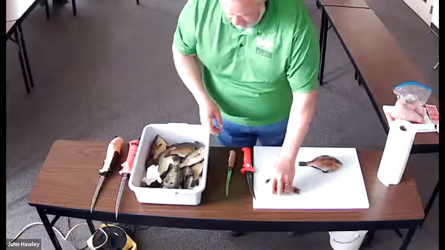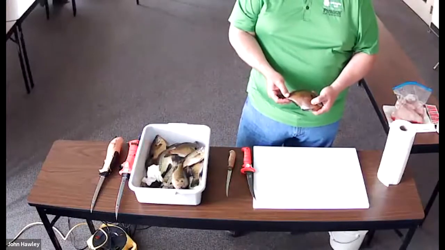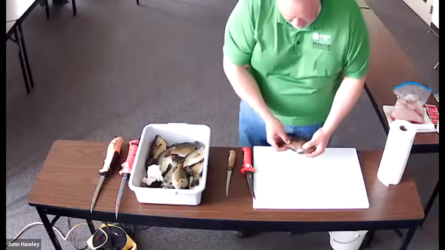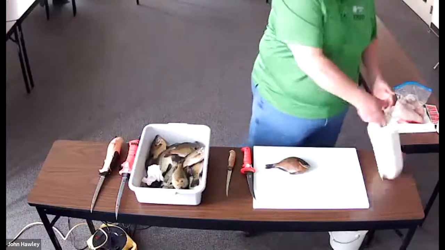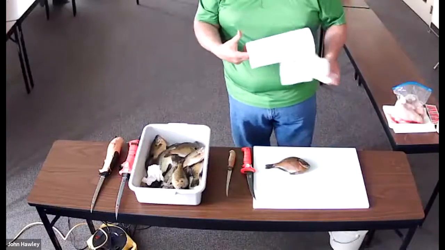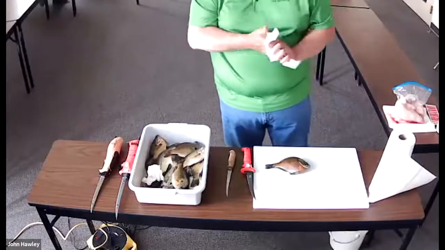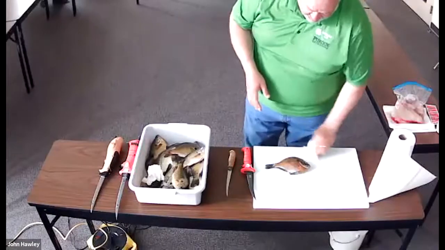Well, this fish right here, in my opinion, is the best tasting fish that God put on the earth. You can have your ocean fish, you can have tilapia, you can have shrimp, but bluegill, especially in the spring and during the winter in cold water, is the best tasting fish there is. And I'm going to go over some basics of how to clean a fish.